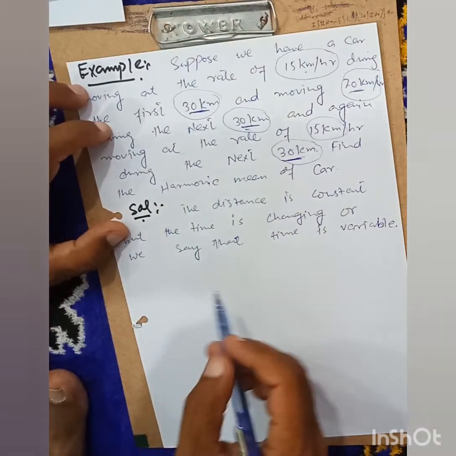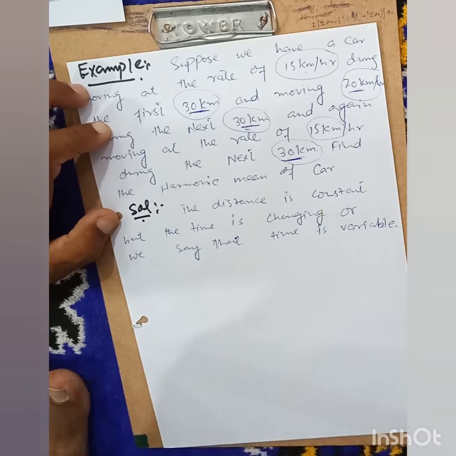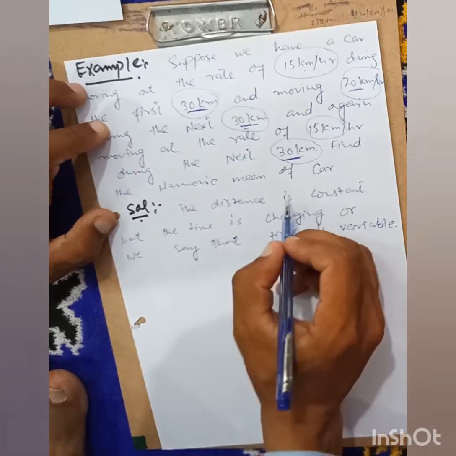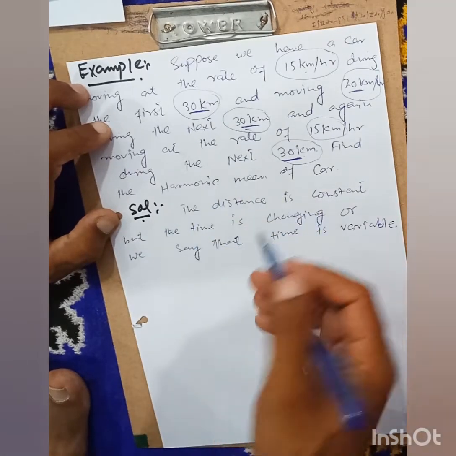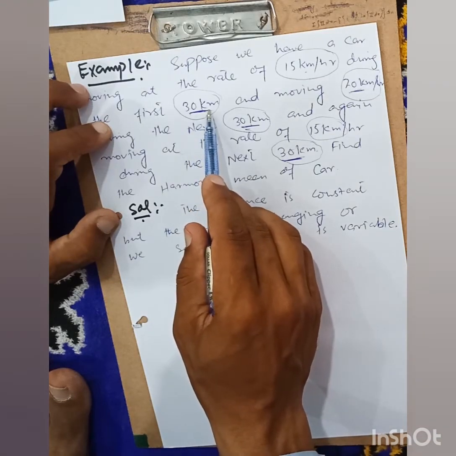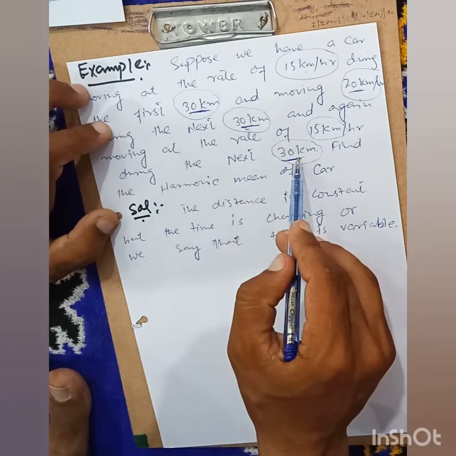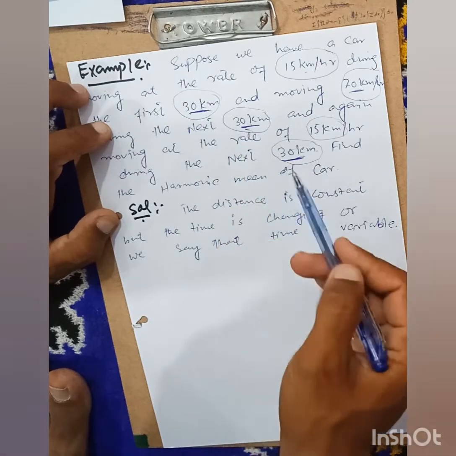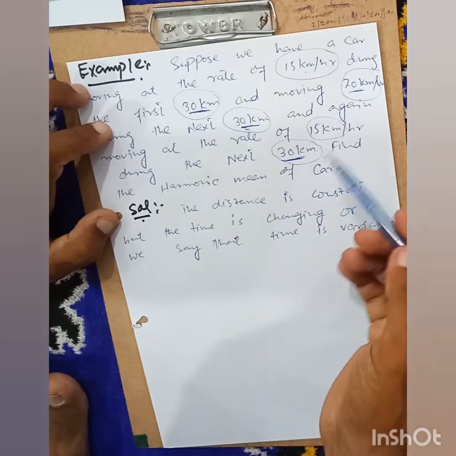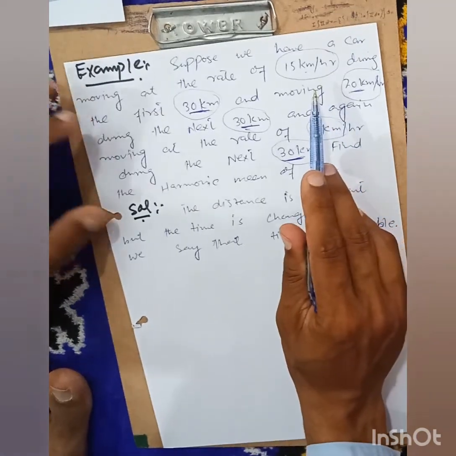So you clearly see that the distance is constant, so we can't take the usual average, because the distance is constant. In the first 30 km, then the second, next again 30 km, and in the last again 30 km. So distance is constant. What thing is changing? Changes occur in the time.